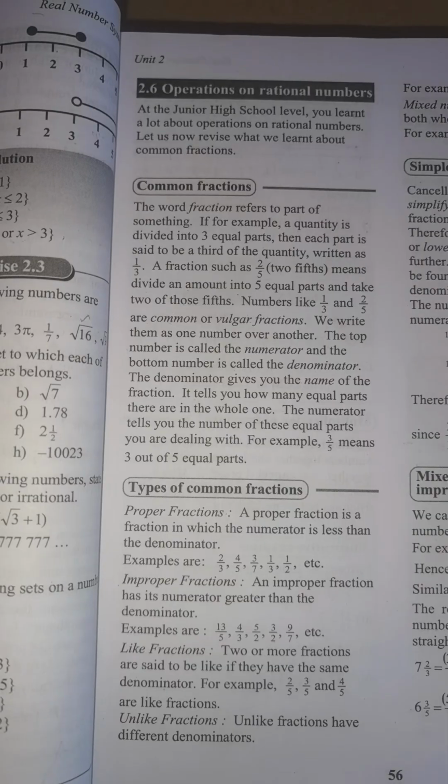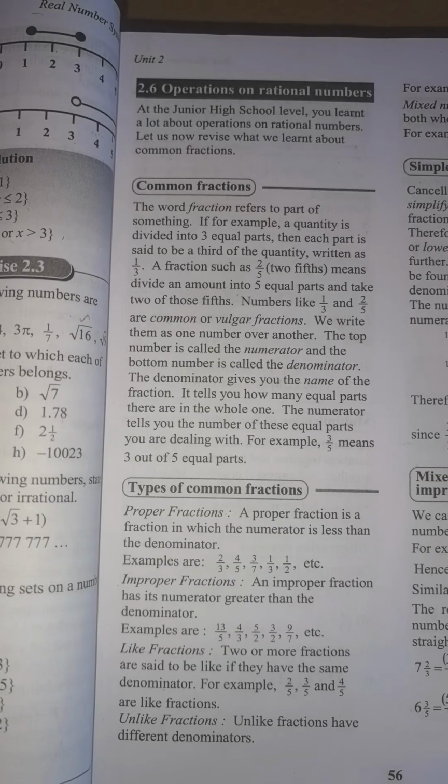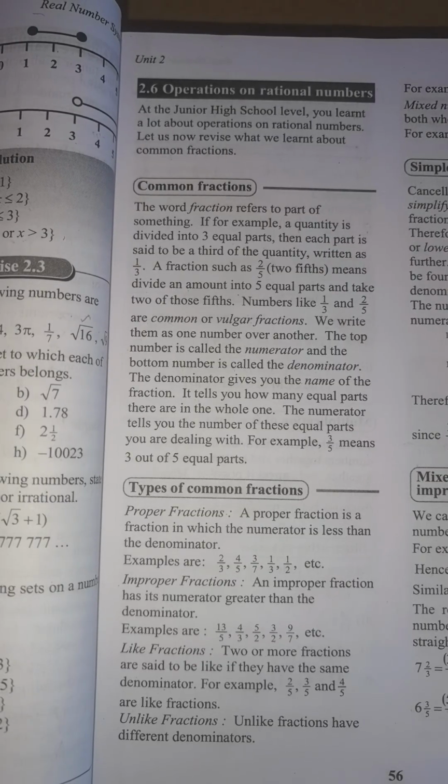But wait, have you ever wondered why some fractions are called common fractions? Does it mean we have other main types of fractions? Yes, if you have ever thought about this, then your instinct is right.